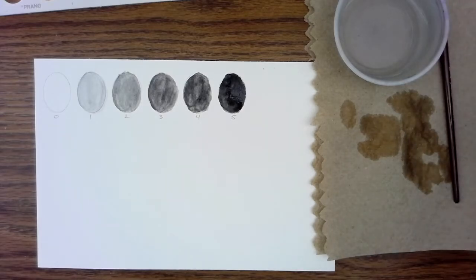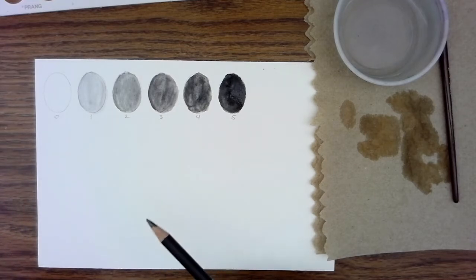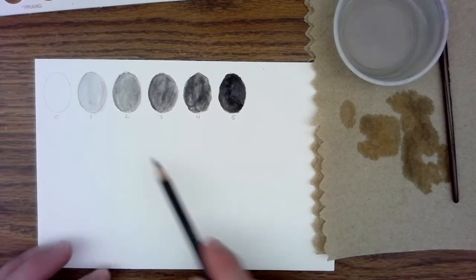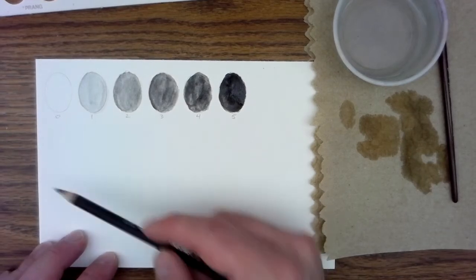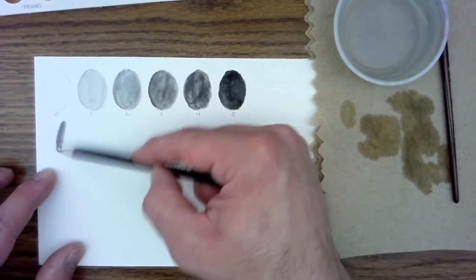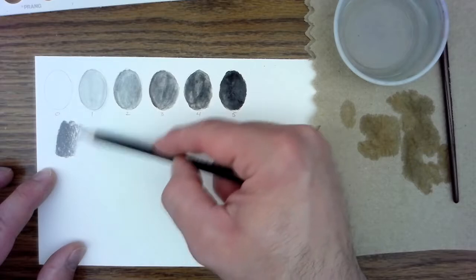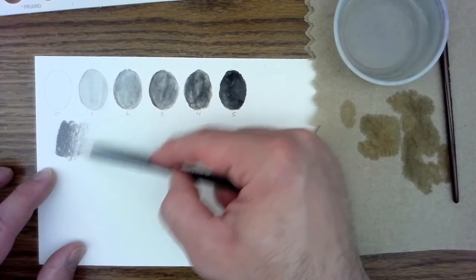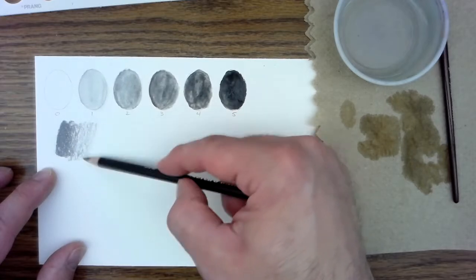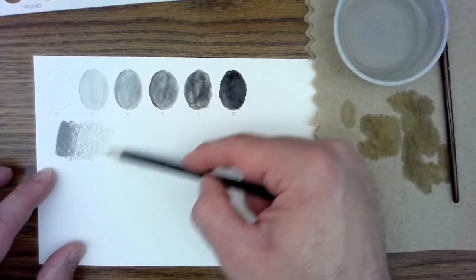The next thing I want to do is understand what happens when I create variations. I'm going to show you a couple different techniques. One is, how do I create a smooth transition in value? So I want to create a smooth value scale going the opposite direction. So I take my sketch and wash, I make a dark area of value, and then as I work my way across, I'm going to lighten pressure, creating a singular smooth transitional value scale.